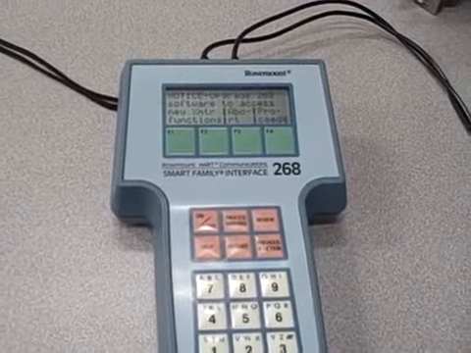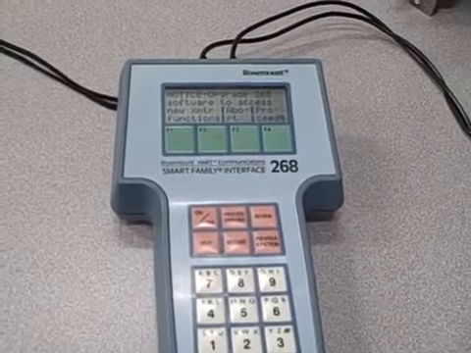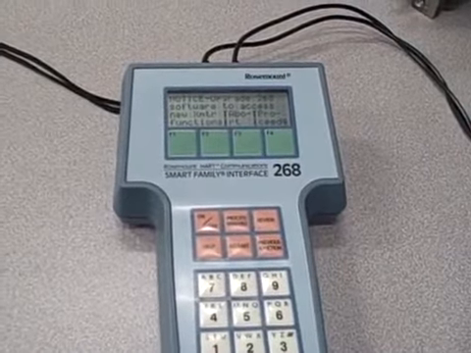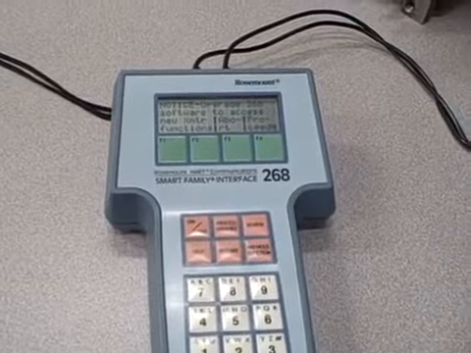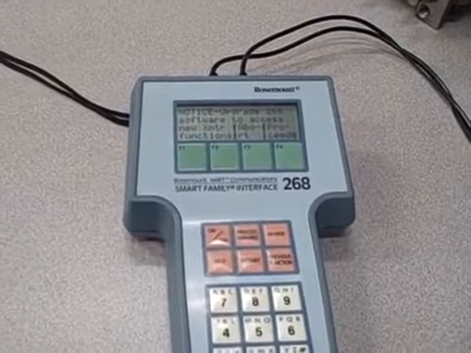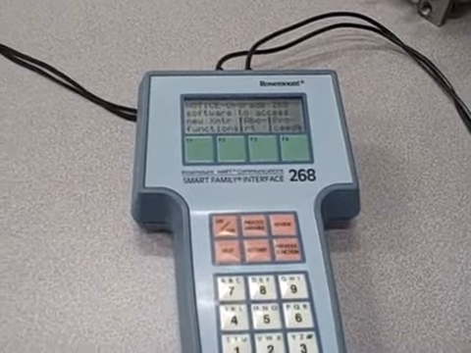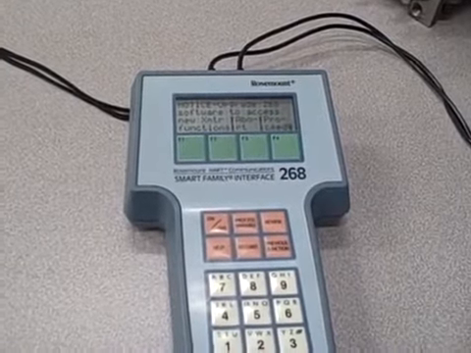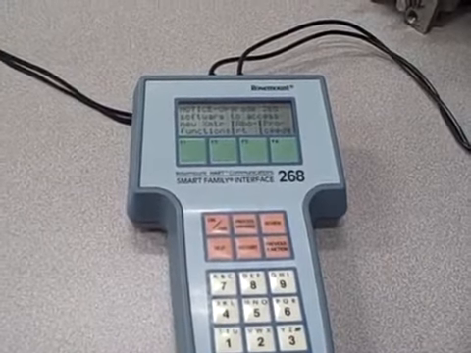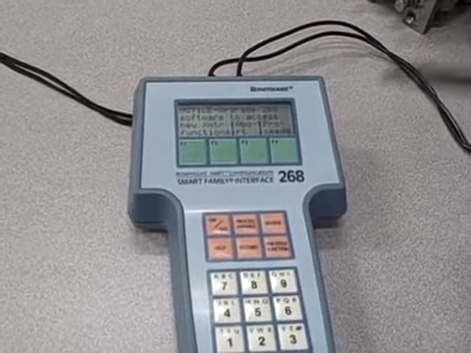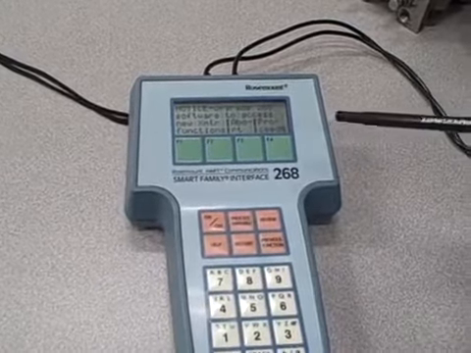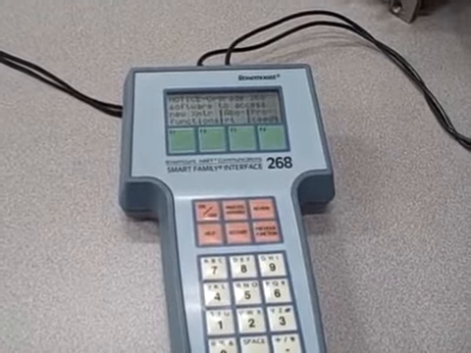Smart communicators rely on digital files called device description files, or DD files. The device description file can be thought of like a driver for your personal computer. Like when you install a scanner or a printer on your personal computer, you have to install some driver software to tell the computer how to communicate with that new peripheral device.